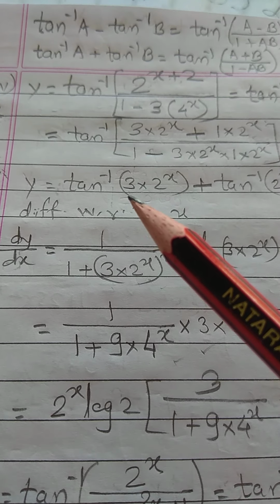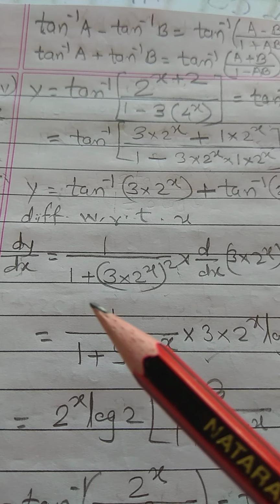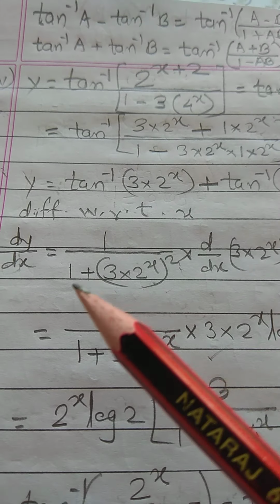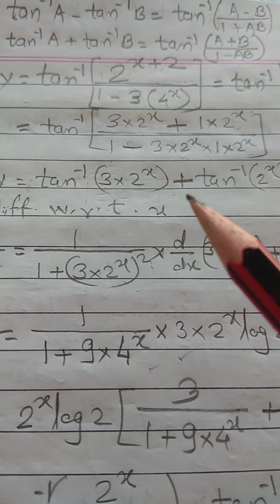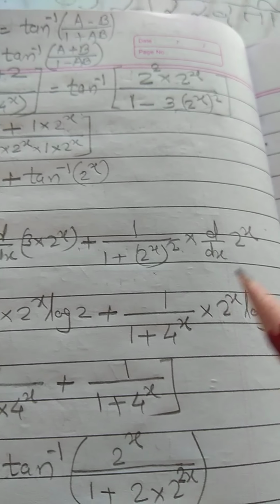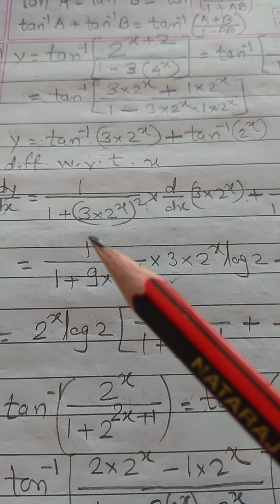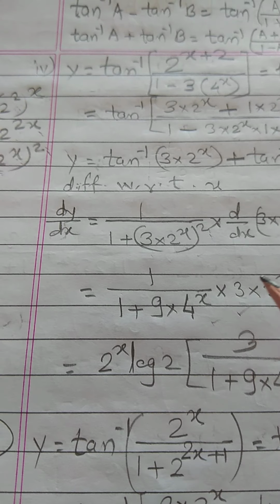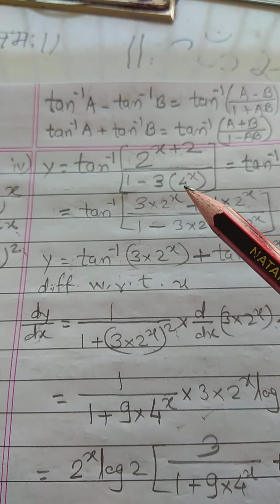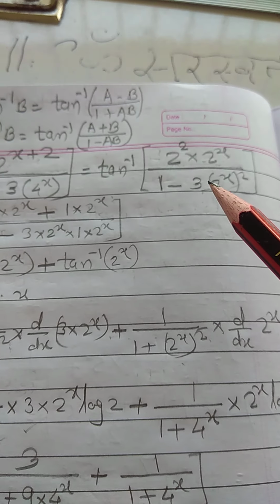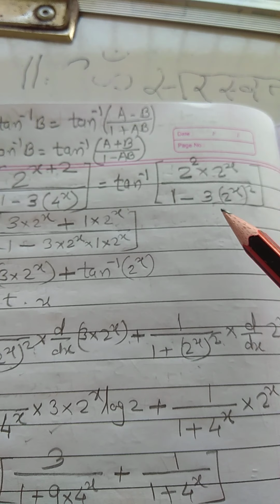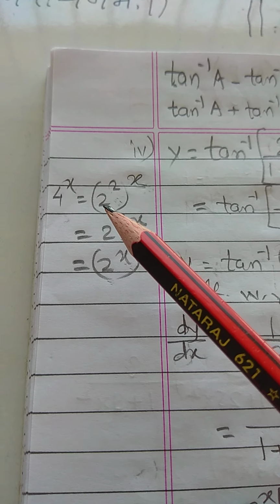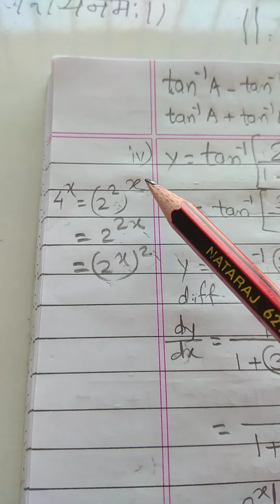Derivative of tan inverse of x is 1 upon 1 plus x square. Here also the derivative of tan inverse of this bracket is 1 upon 1 plus this bracket square into derivative of this bracket. Same thing here. Now we know that 3 square is 9. 2 raised to x square is 4 raised to x. See here, how we are writing 4 raised to x as 2 raised to x bracket square. 4 raised to x is nothing but 2 raised to 2 raised to x.